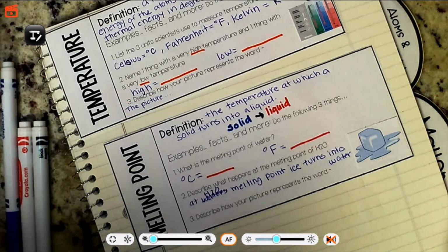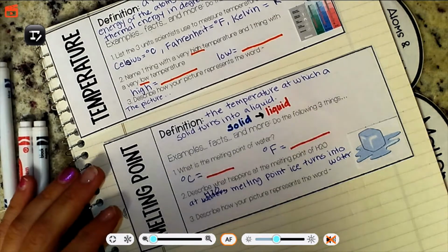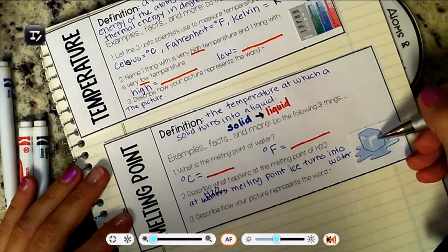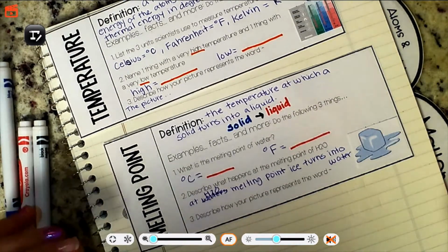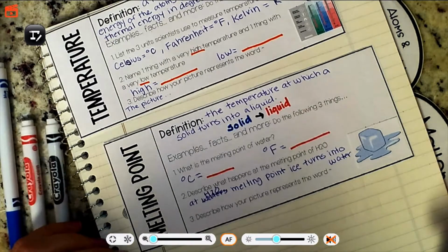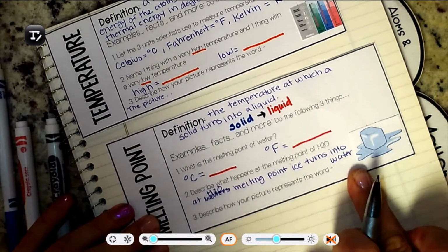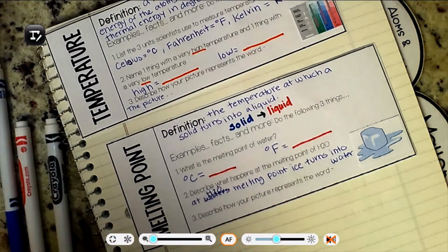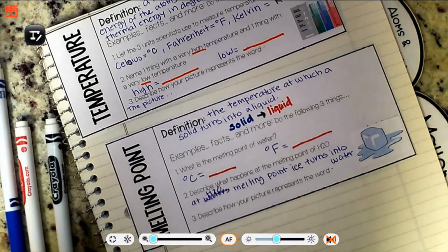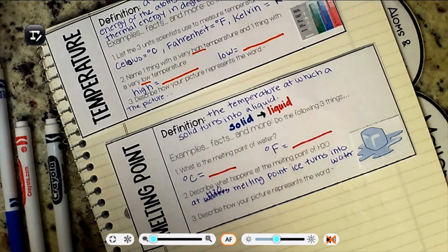So at 32 degrees Fahrenheit or 0 degrees Celsius, you can still have ice and have water at the same time and then both be 32 degrees. So it should describe how this picture represents the word melting point. Go ahead and pause and get caught up on this word and then get ready to move on to freezing point.